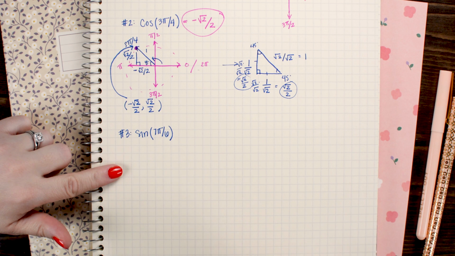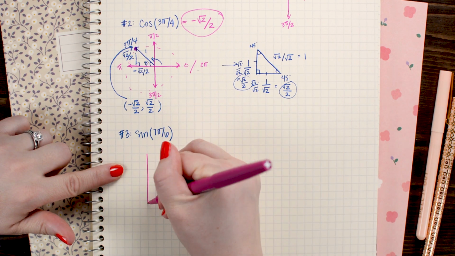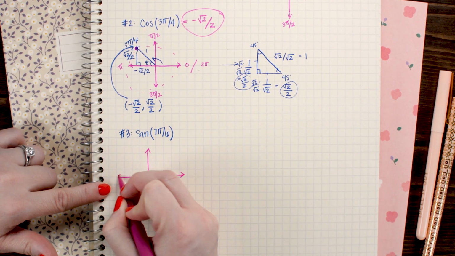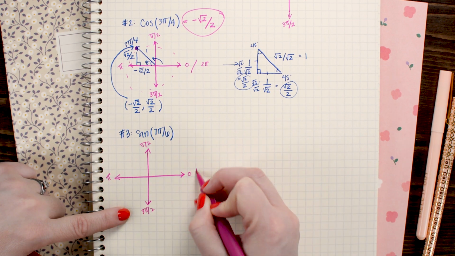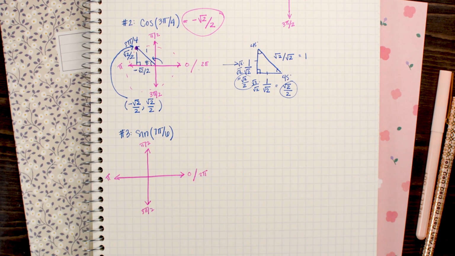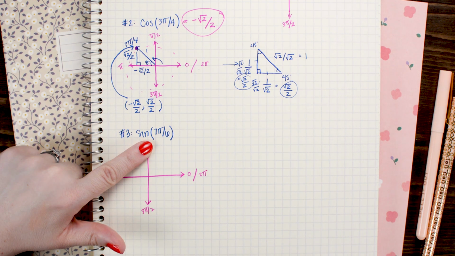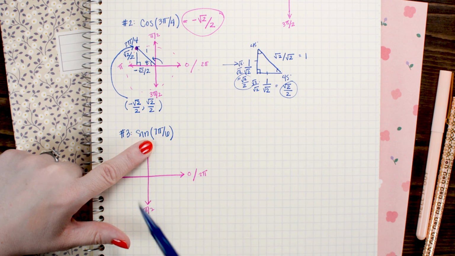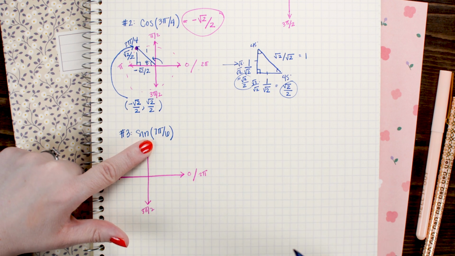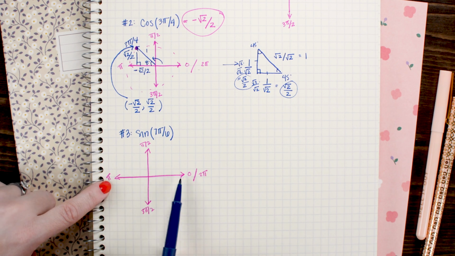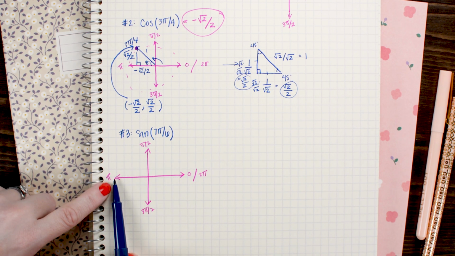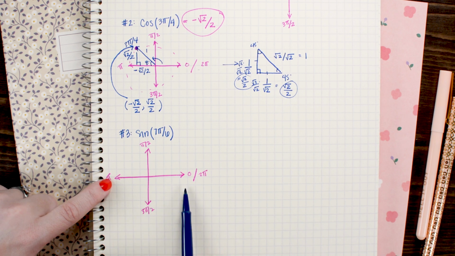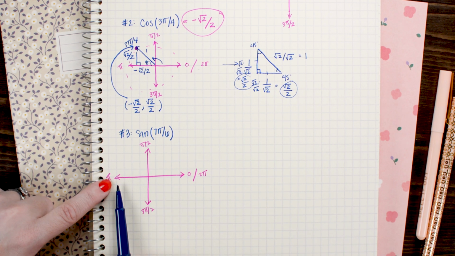We'll start with our coordinate axes. Next, we need to find the angle of 7 pi over 6. So, looking at this fraction, I have 7/6 pi. Now, 7/6 is larger than 1, so I know that it is larger than half a revolution, since pi is half a revolution. So it is going to be in the bottom half of my coordinate axes.